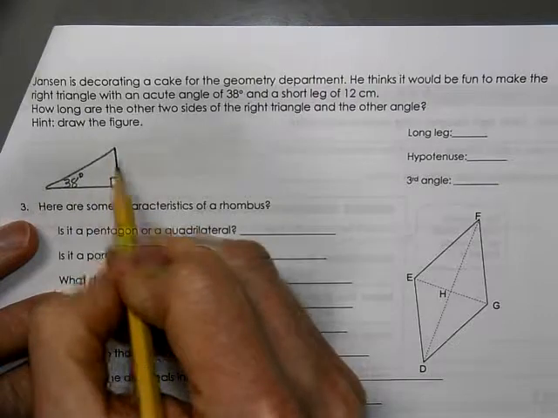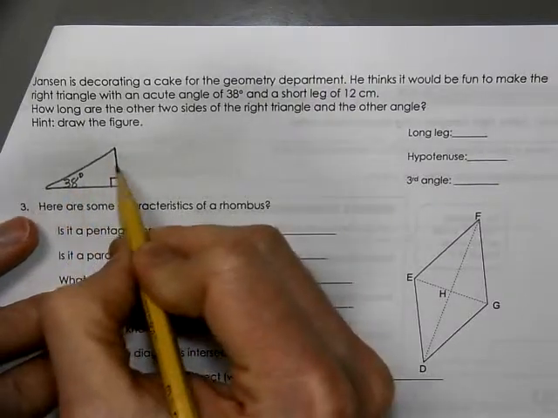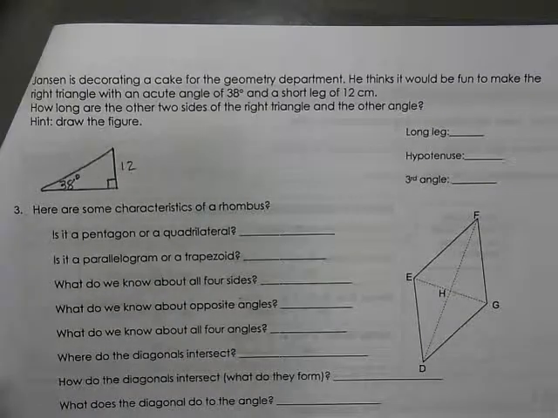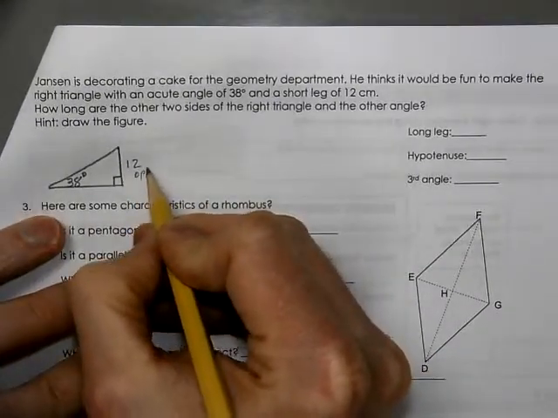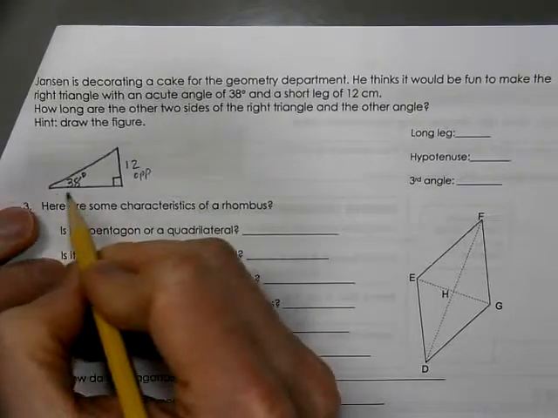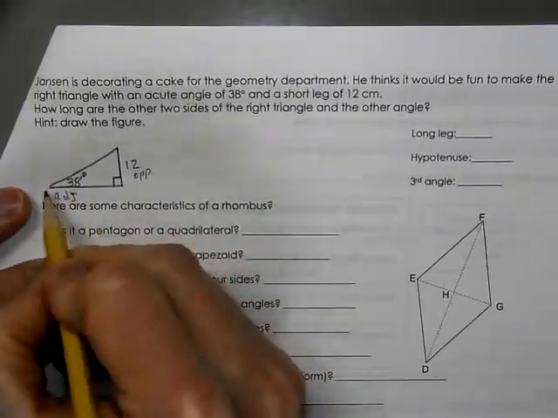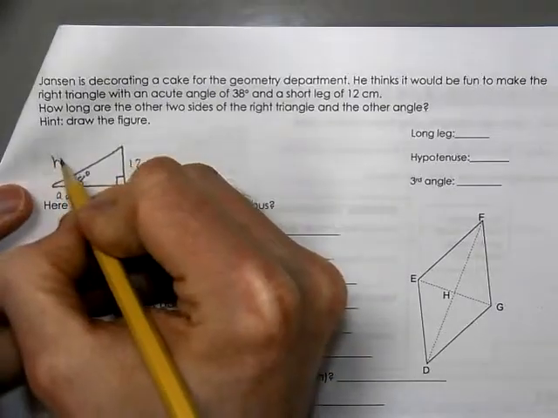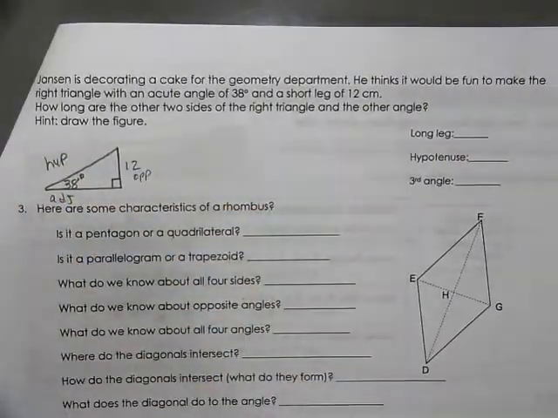The short leg has to be across from the shorter angle, so the 12 has to be across from the 38. That is the opposite side. The adjacent side is here, which could be called the long leg, and the hypotenuse is always across from the 90.